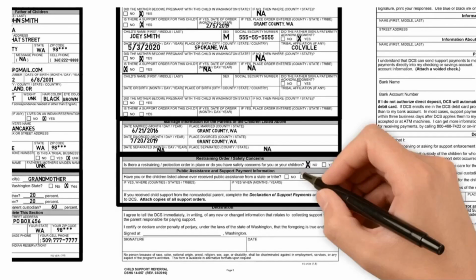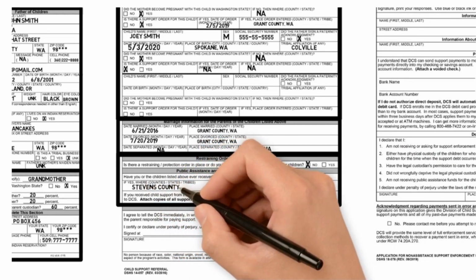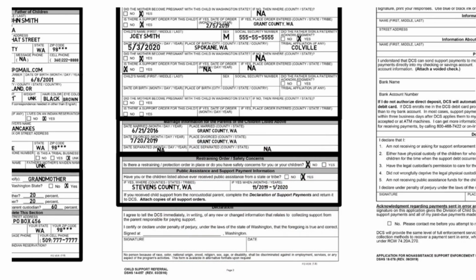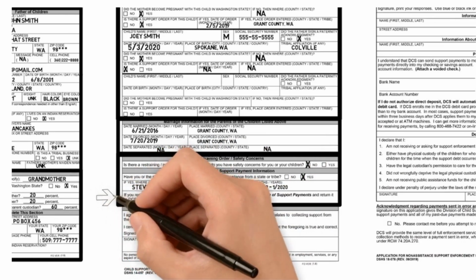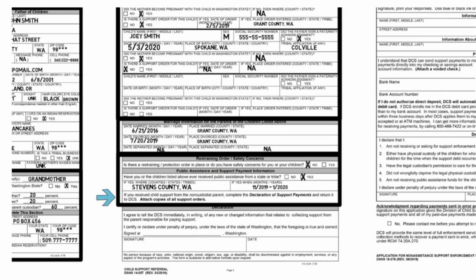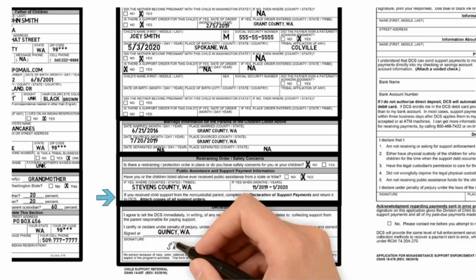If you or the children have ever been on public assistance in the past, even in another state, it is possible that an order exists that you may not remember. Filling out this section will tell us where we need to look. Of course, if you have a copy of the support order, please include a copy with your application. And if you've received payments directly from the non-custodial parent, you can give that parent credit by completing the Declaration of Support Payments. And now we are at the Declaration section.